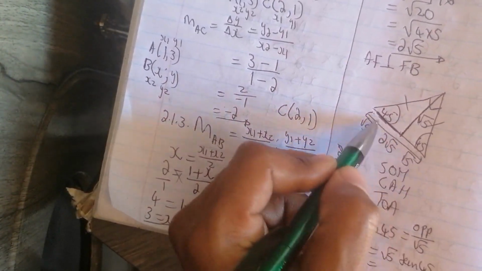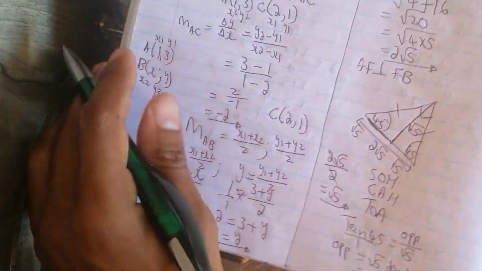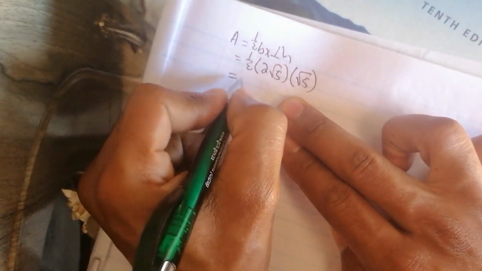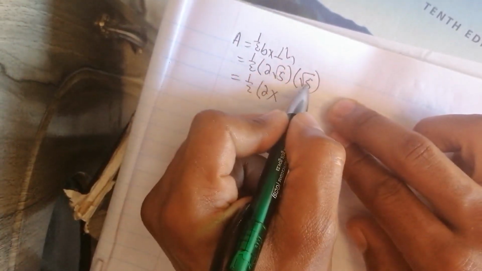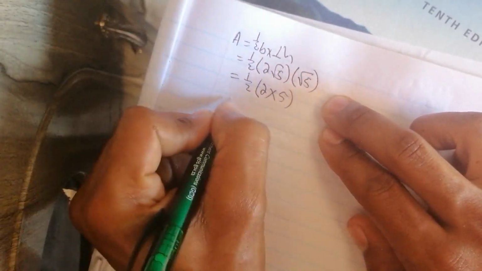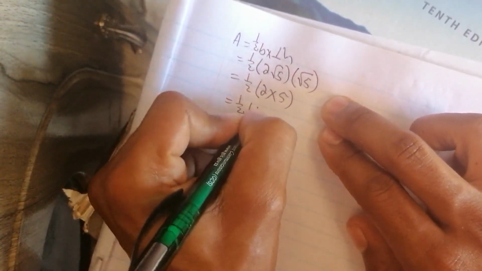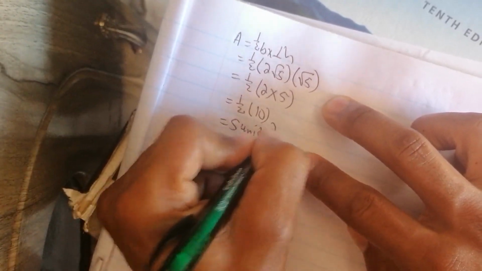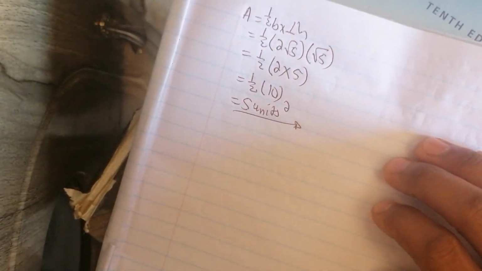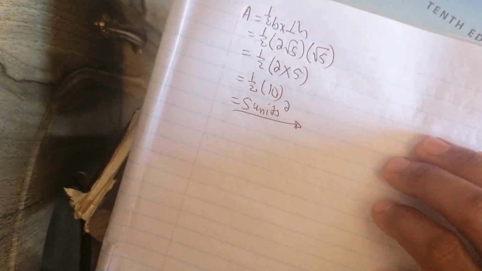Remember, the base multiplied by perpendicular height, which is the square root of 5. So I can have 1/2 times 2 times the square root of 5 times the square root of 5, which is 5, which is 1/2 times 10, which is 5 units squared. That would be the area, and that brings us to the end of part 3.